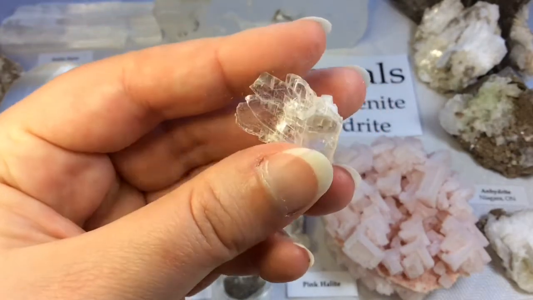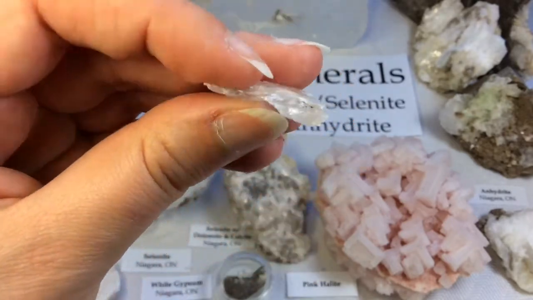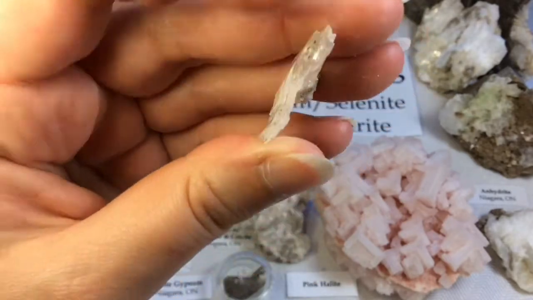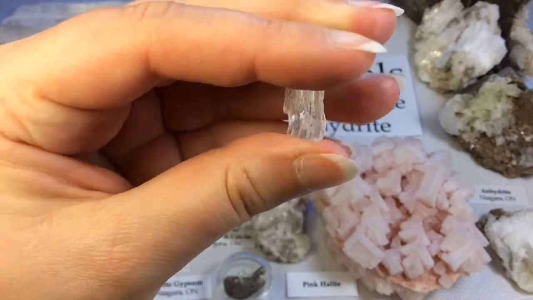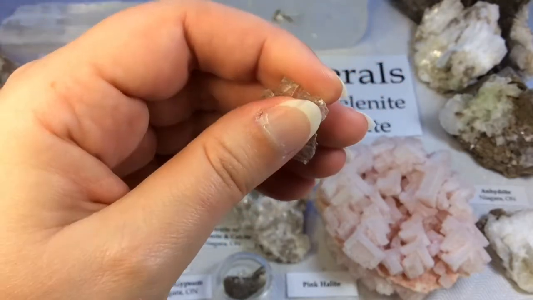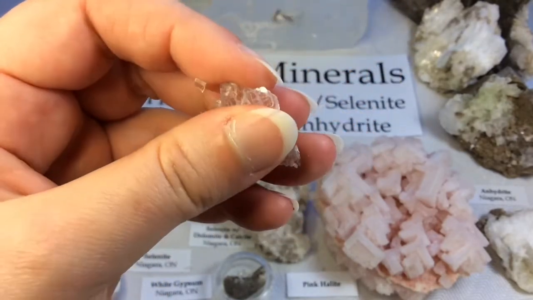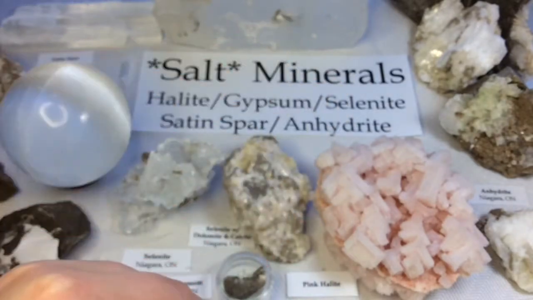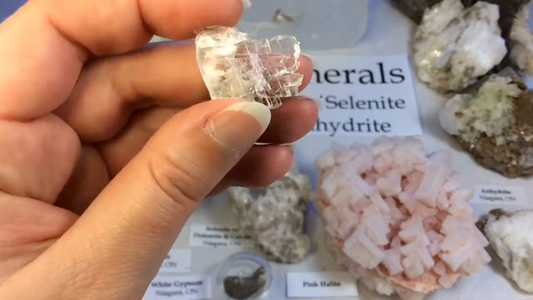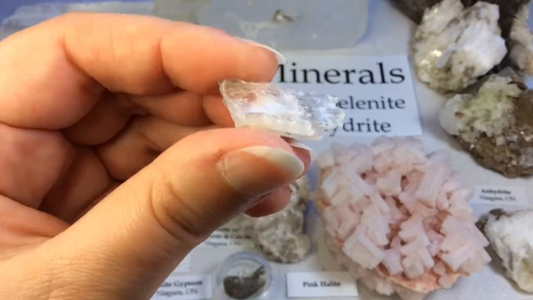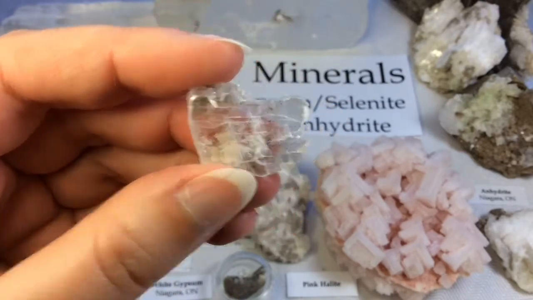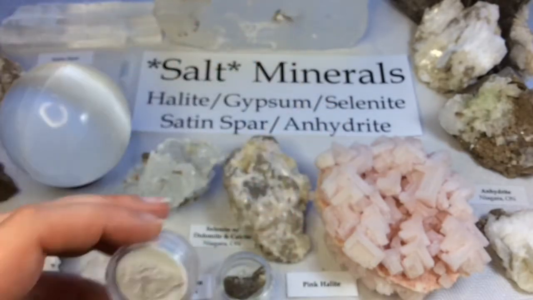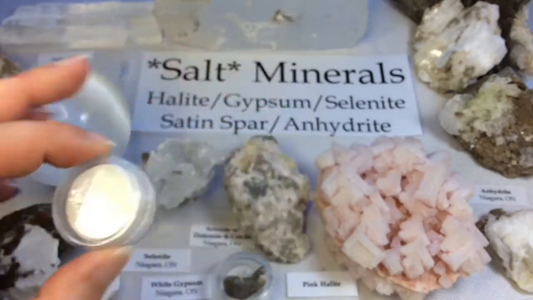And here's the smaller one I wanted to show you. See how it's thinner, so it's been kind of warped. You can kind of bend it, and it has that feel of sheets of clear plastic. So neat. And I have some smaller ones.